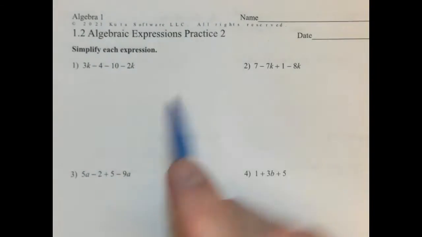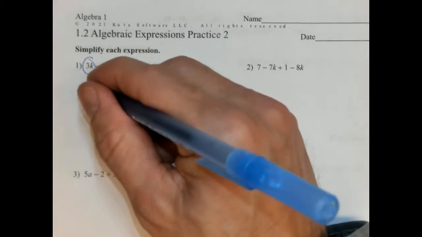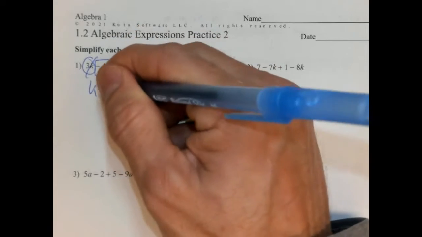So we have, let me zoom in a little more so you can see a little better. Okay, so let's combine like terms. So 3k and negative 2k. 3k take away 2k is 1k. And then negative 4 minus 10 would be negative 14.